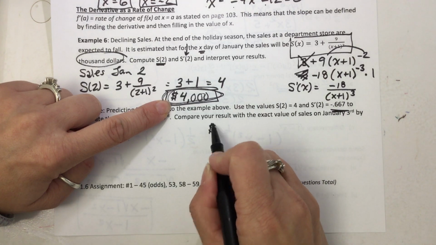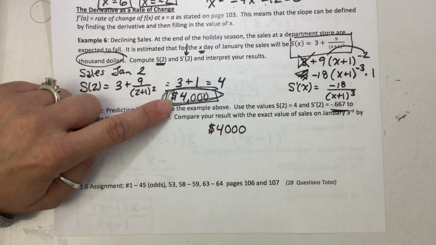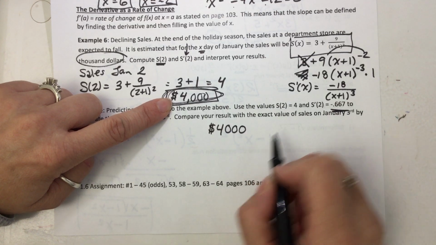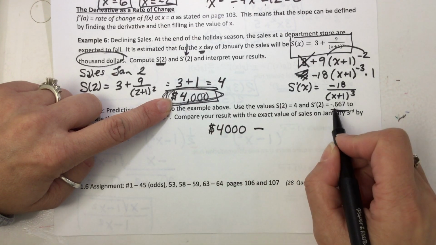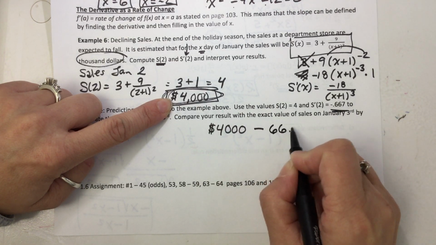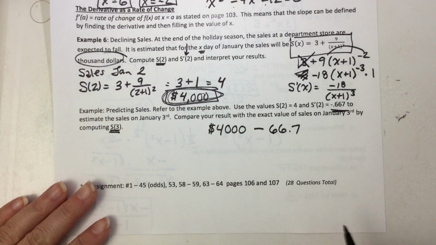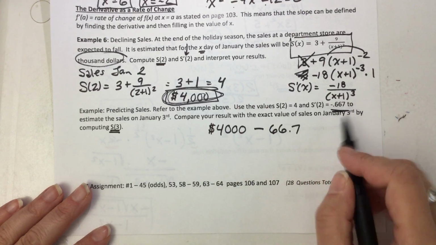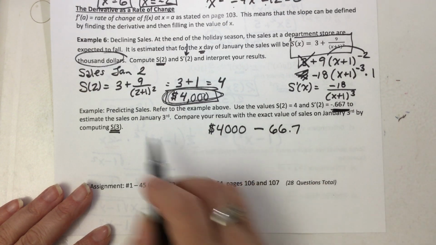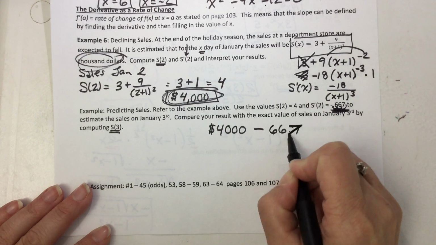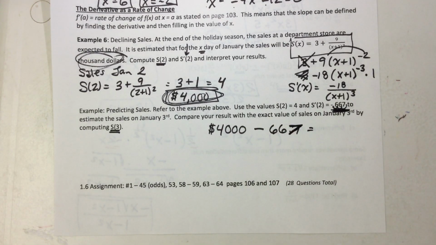So if we had $4,000, okay, let's go ahead and just use our derivative first. If the sales on January 2nd were $4,000, what we can expect is that they are going to drop 0.667%, so $66.7. Okay, that's what they would do the next day. Now what this is saying, oh, no, sorry, my bad. This is in thousands. Okay, because remember we're doing thousands of dollars, so I would go tenths, hundredths, thousands. So this means that I would have to subtract $667. Okay, my bad, sorry, it wasn't a percentage.